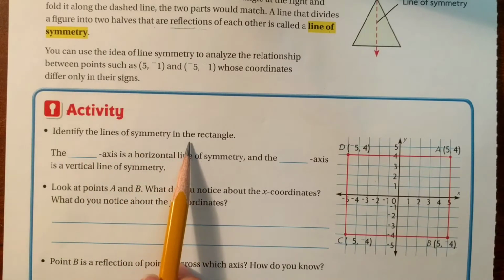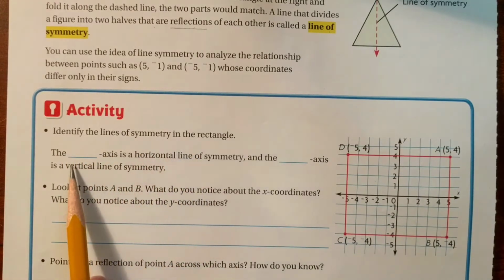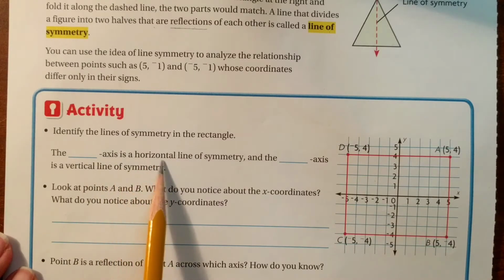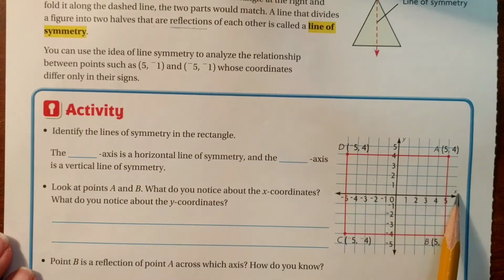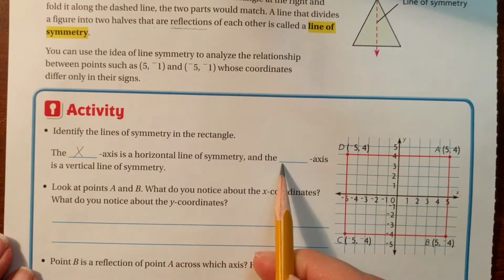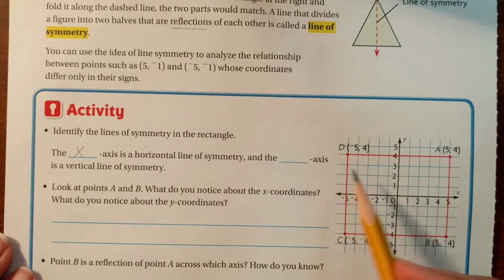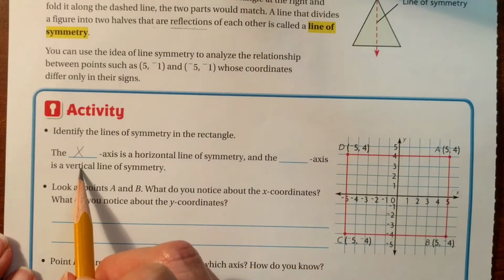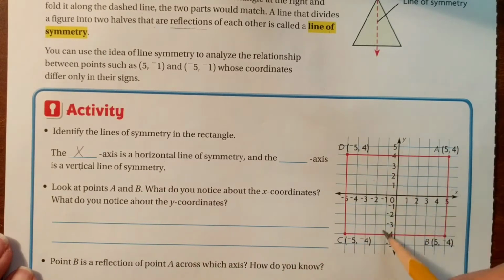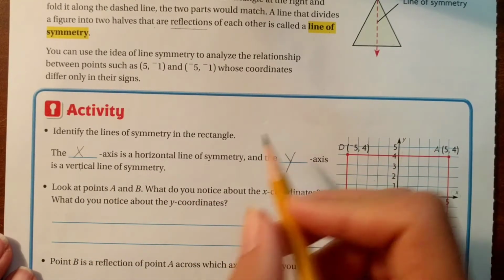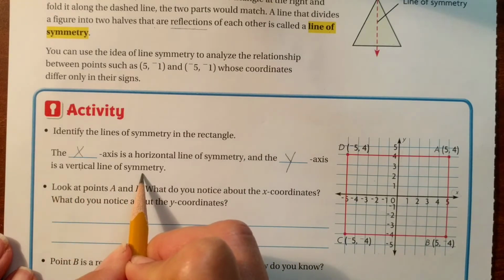Identify the lines of symmetry in the triangle. The blank axis is a horizontal, so that's our x-axis line of symmetry. And the other axis would be our y-axis, and we know that we're correct because it says vertical here, and this line is vertical. So the y-axis is a vertical line of symmetry.